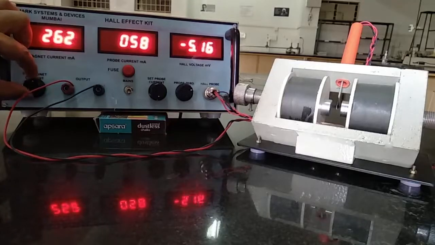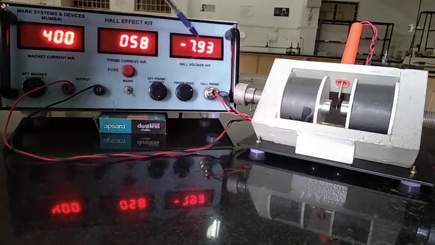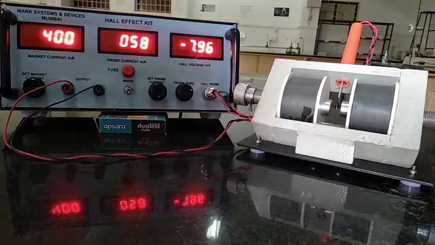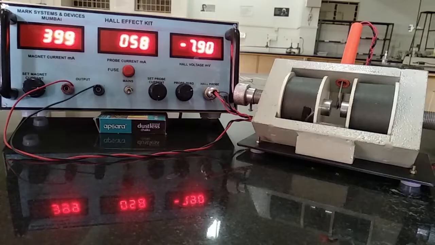Let me just take a couple more readings. Let us say for 400 milliamps, the corresponding magnetic field is given by, and the Hall voltage is 7.94. Okay. So I am going to give the full chart of readings, from which you plot a graph of Hall voltage versus magnetic field. We would like to find the slope of that, and then we substitute it in the formula, and then we can find the carrier concentration of the given semiconductor.